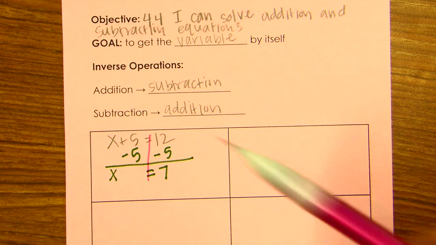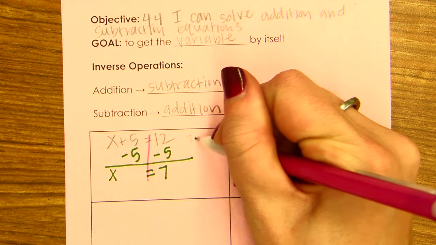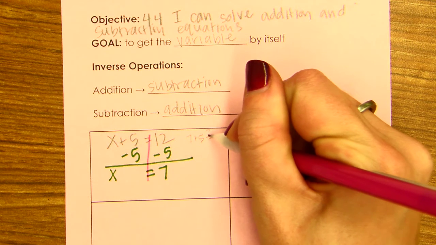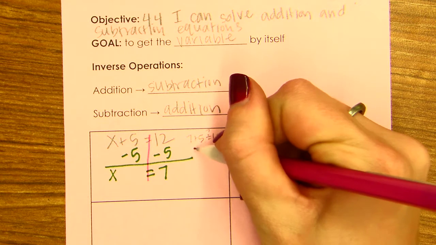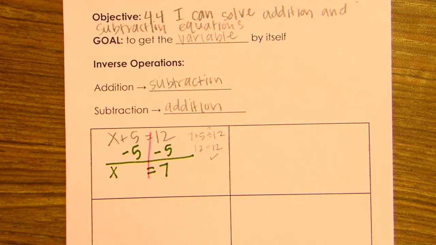So to check my work, I plug 7 back into my equation for x. So I think 7 plus 5, is that going to be 12? 7 plus 5 is 12. Since this is true, I know I did this correctly, and I got the right answer.